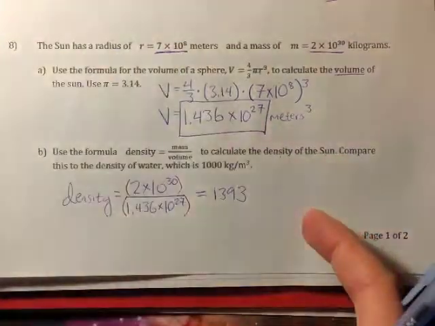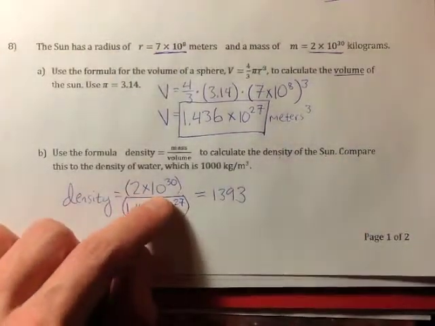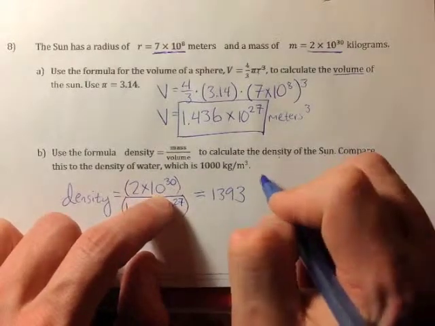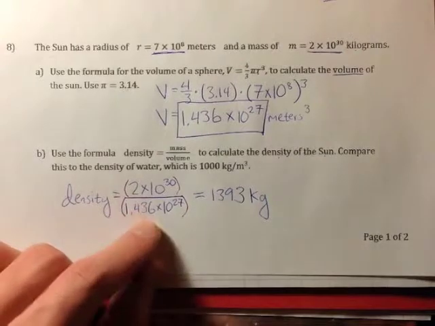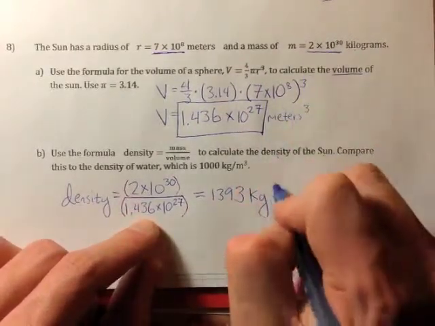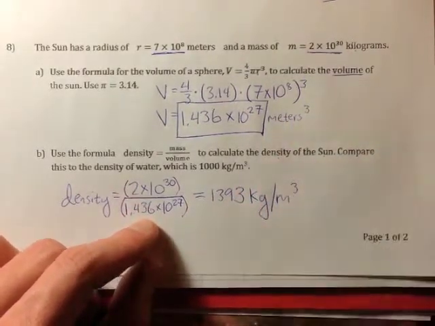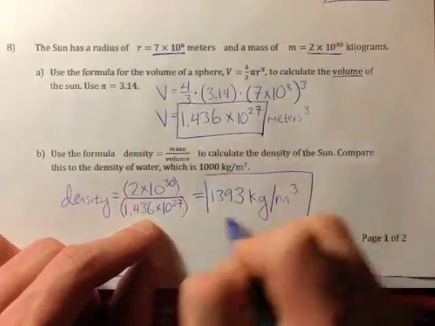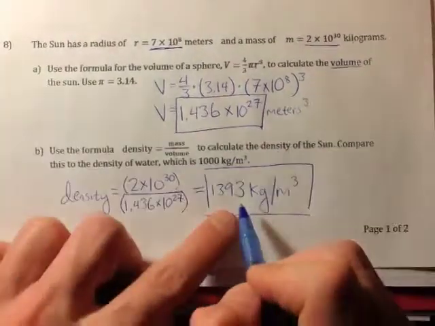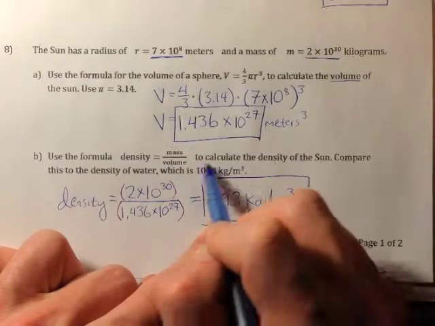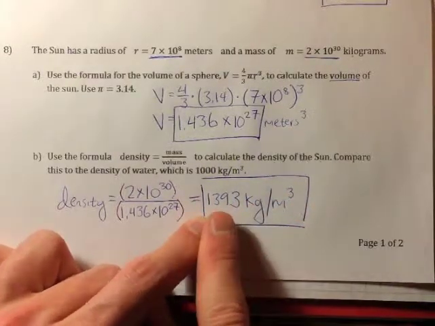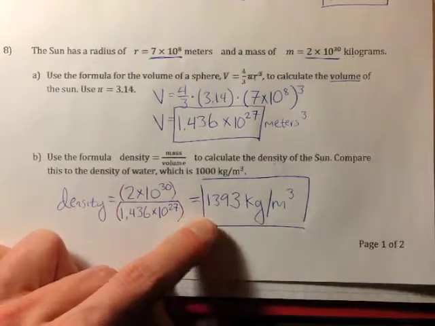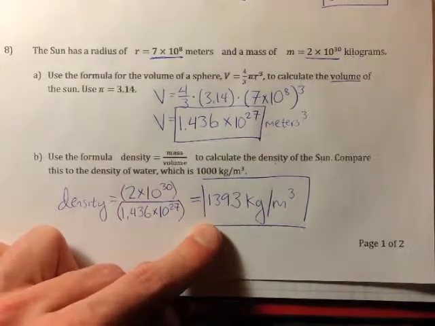Okay, now the units. Our mass had units of kilograms, and our volume had units of meters cubed, or m to the 3rd. Okay, that's our density. And then let's compare this density to the density of water, 1,000. So look, it looks like the sun is slightly more dense than water. Not too much more dense though, which is kind of cool.